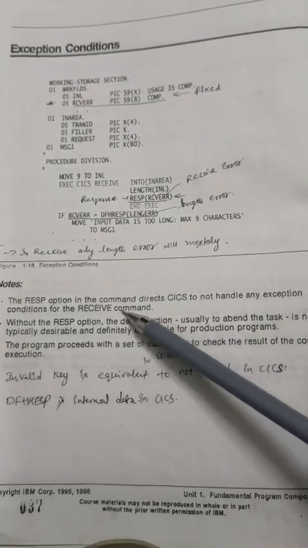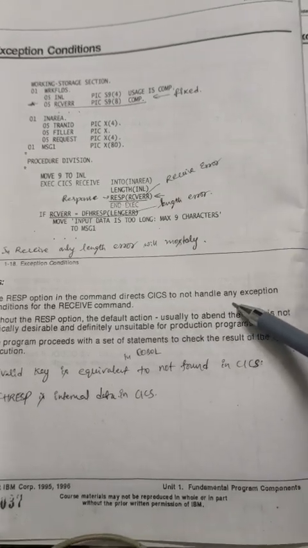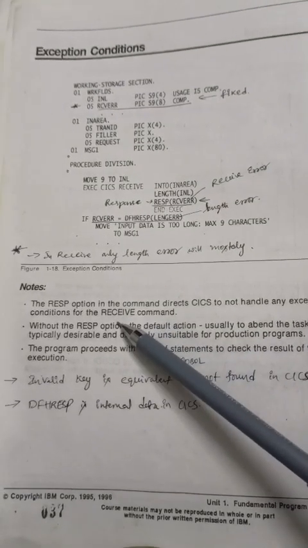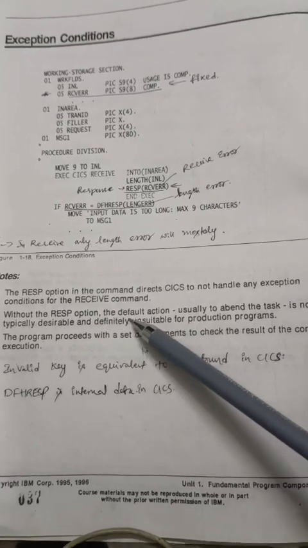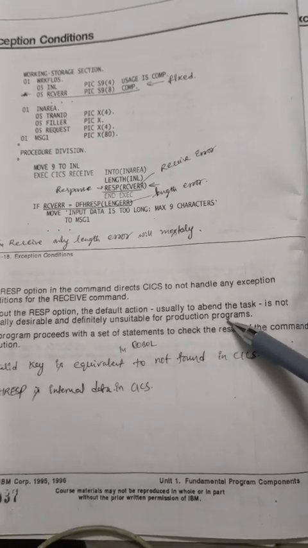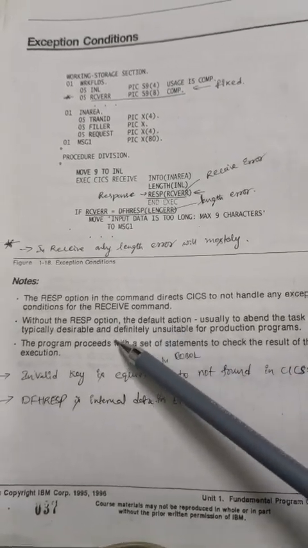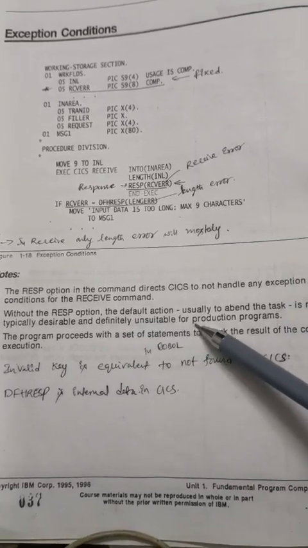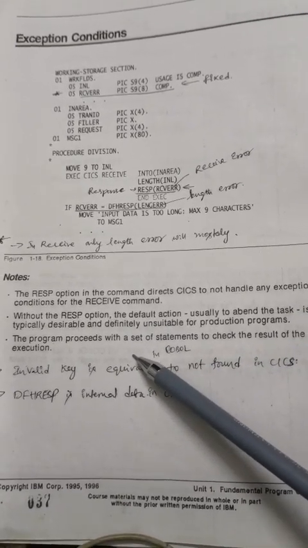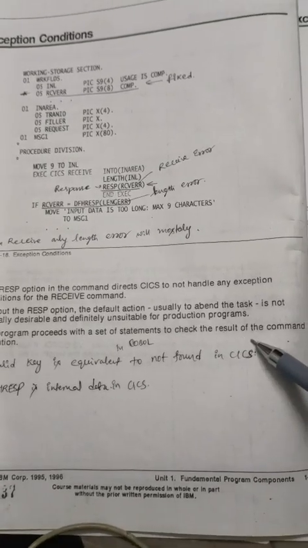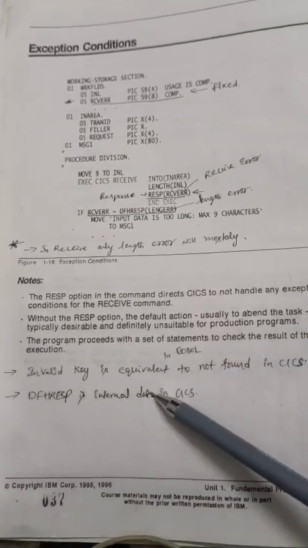This is the RESP option in the command. Without it, CICS does not handle exception conditions for the receive command. Without the RESP option, the default action is usually to abandon the task, which is not typically suitable for production programs. The program proceeds with a set of statements to check the result of the command execution.